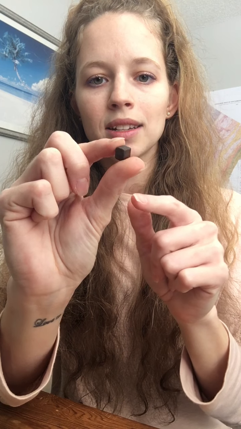As you can see on this one, it has great diamond-shaped 4-sided crystal faces. It's a great example of a dodecahedron crystal. I absolutely love it, so thank you, Casey, for giving this to me. Most of my crystals are gifts.